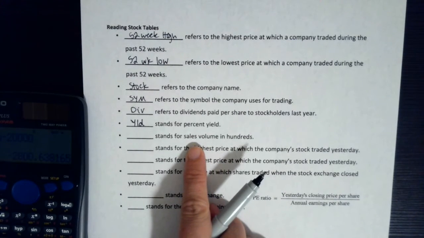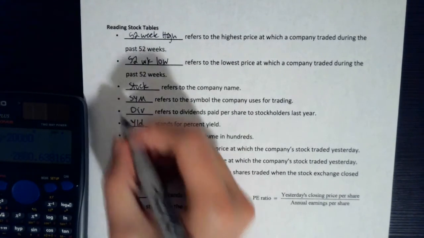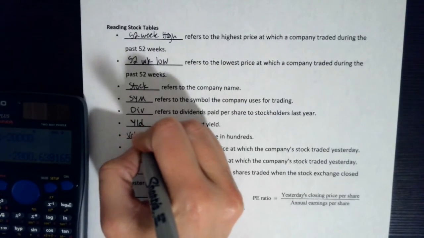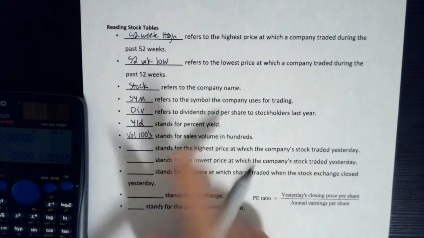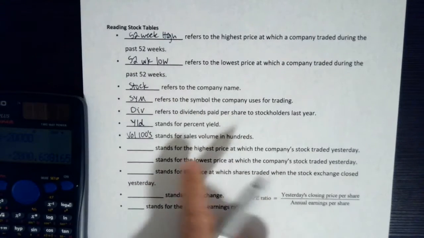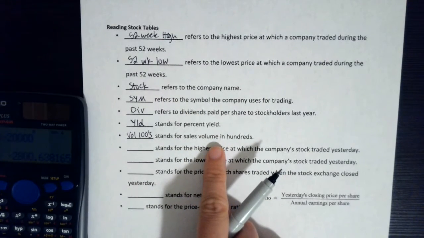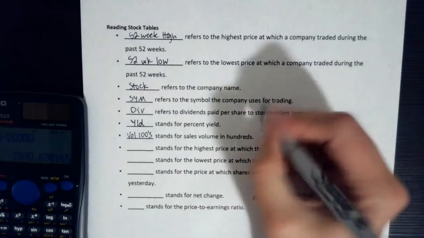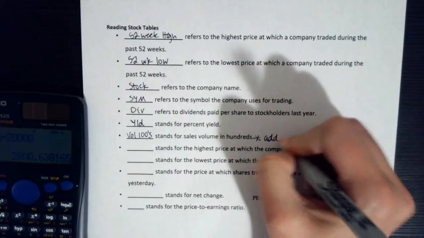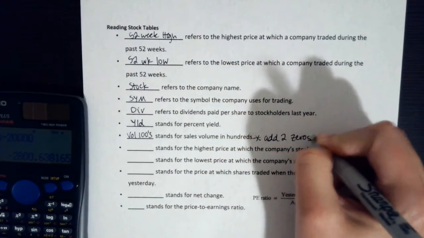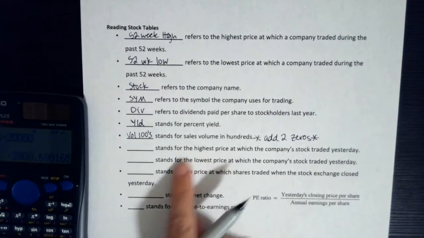The volume in hundreds says VOL 100s. So VOL 100s means how many they sold, but it's in hundreds. So if it says 12, it really means 1,200. If it says 150, it really means 15,000. So whatever number is here, you have to add 2 zeros to it. Let's write that down. So add 2 zeros to whatever number you see right here.